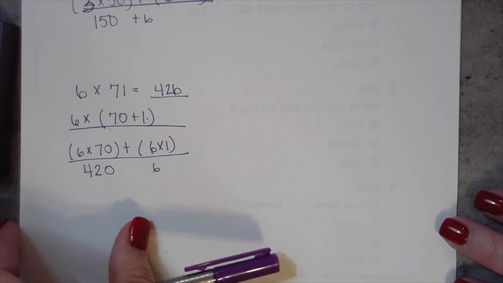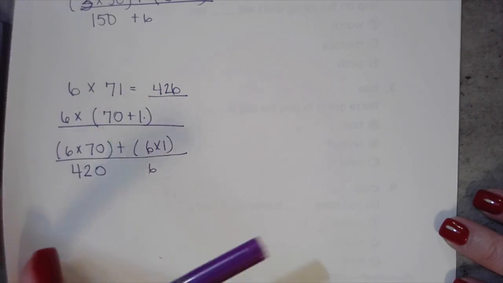I know. It's really very similar. If you try not to stress yourself out, it's very much like what we did last time.